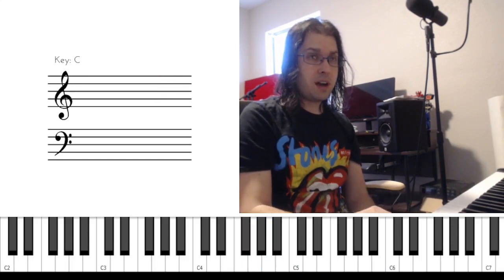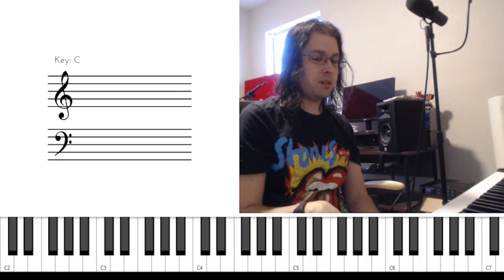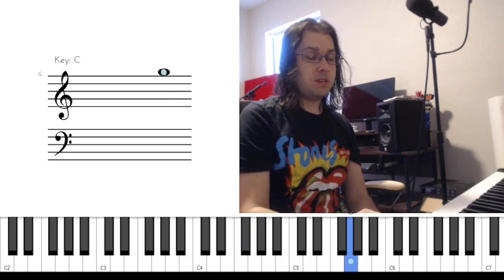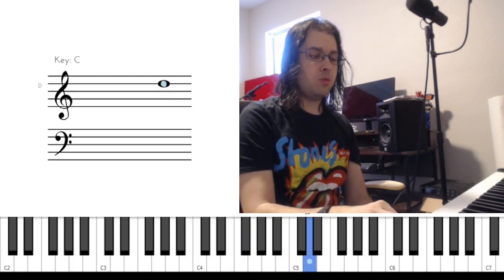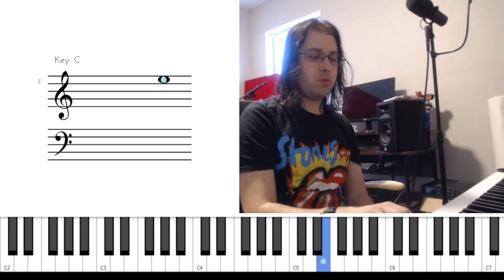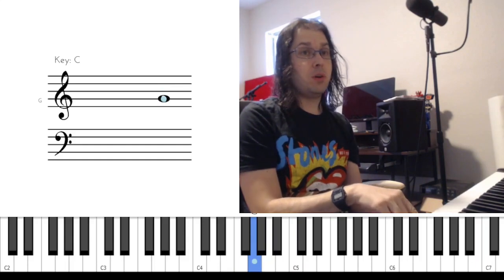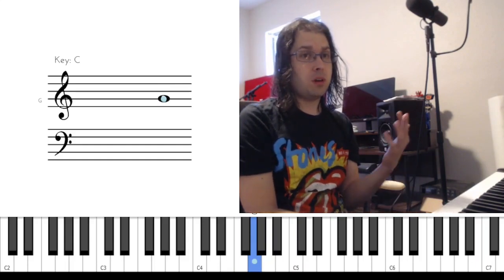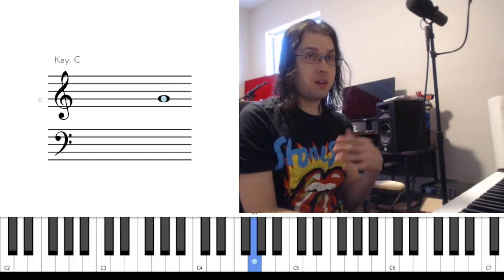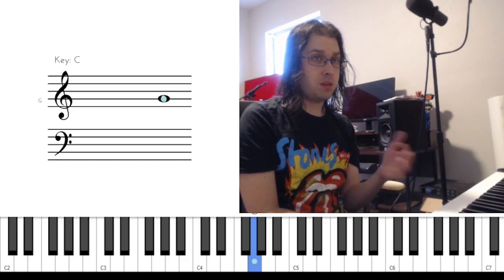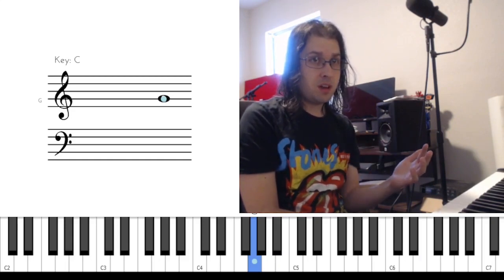Okay, so we started on 5. Again, a nice stable place to start. Went down through 3, 2, 1, and then went 3, 1, 6, 5. So we know ending on 5, especially ending on a 5 low, means we're most likely preparing to go somewhere next.